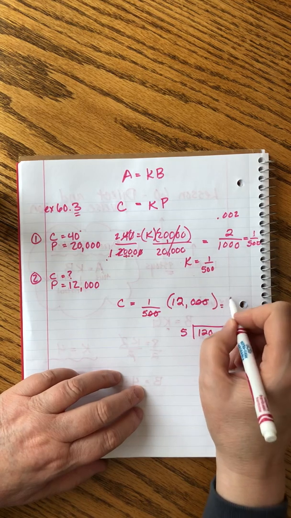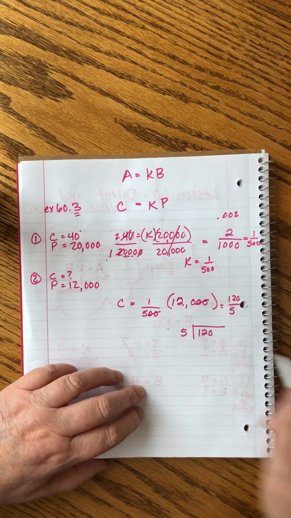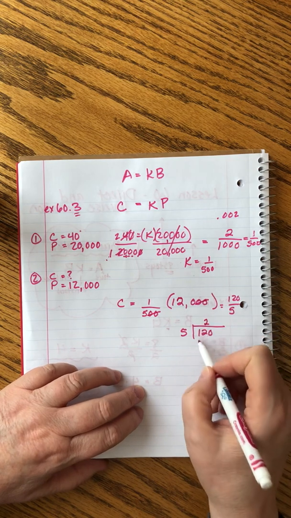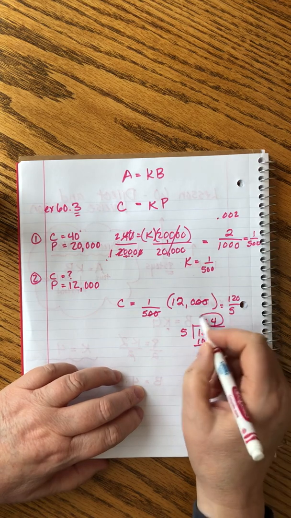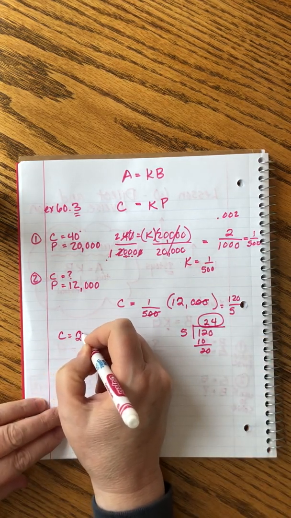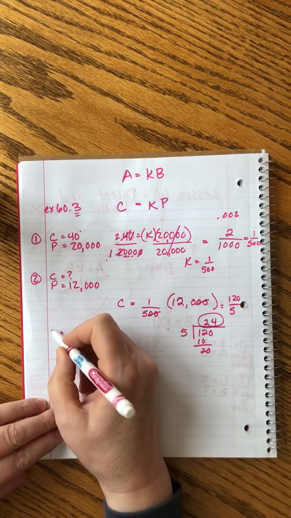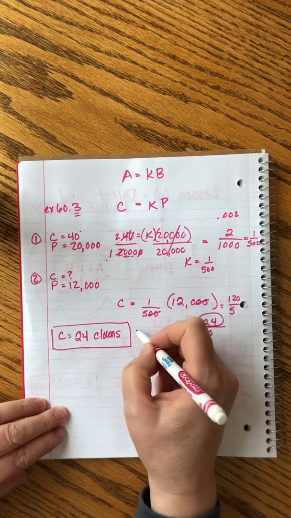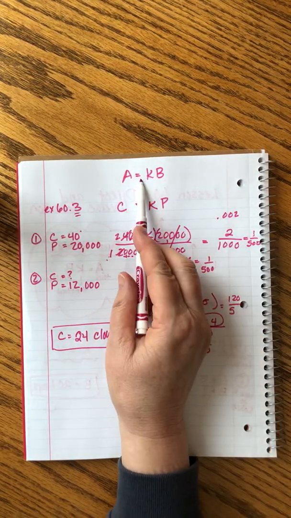Because we could write this as 120 over 5. That line says divided by 10. And it looks like we would have 24 clowns. And that's the right answer. Make sense?